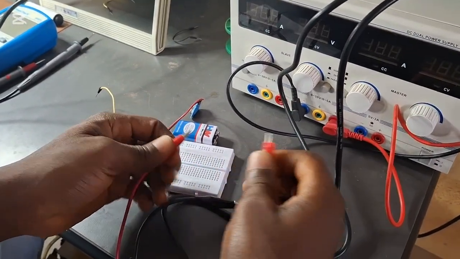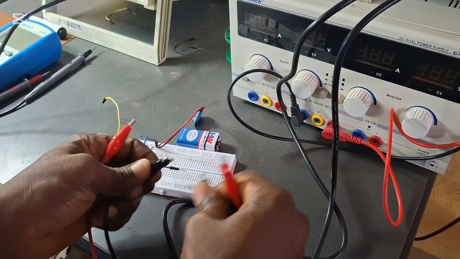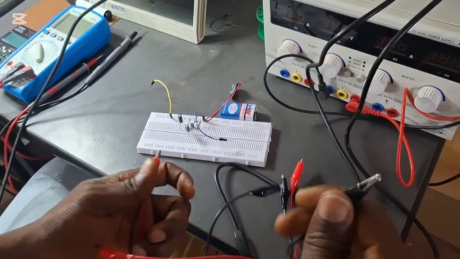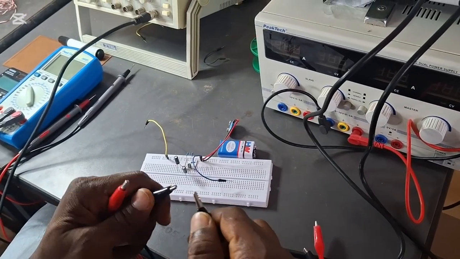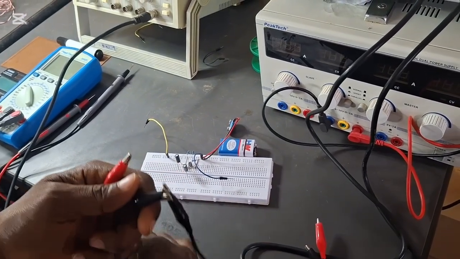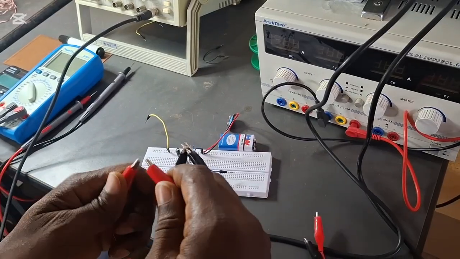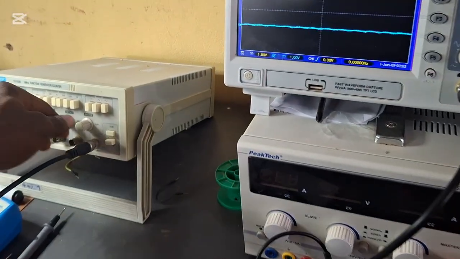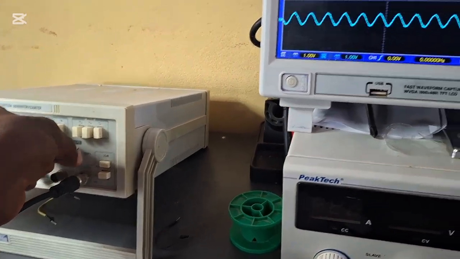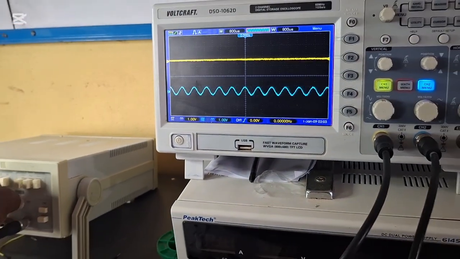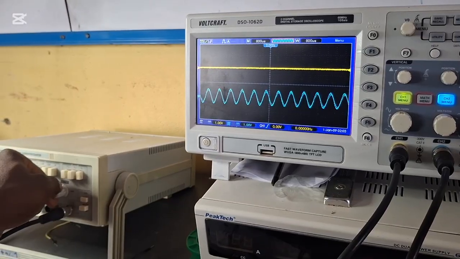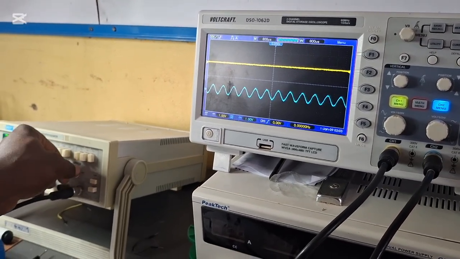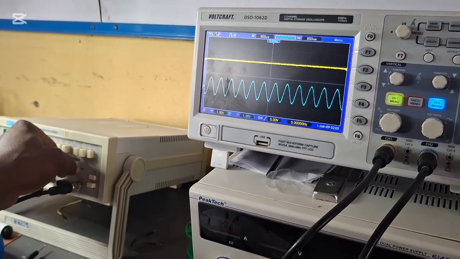All right, so let's look at that of channel 2. We only need to disconnect this and then bring channel 2's alligator clips on board. So we connect the black to black and then red to red. So once again, we have to vary the amplitude knob to increase and decrease the waveform on channel 2.